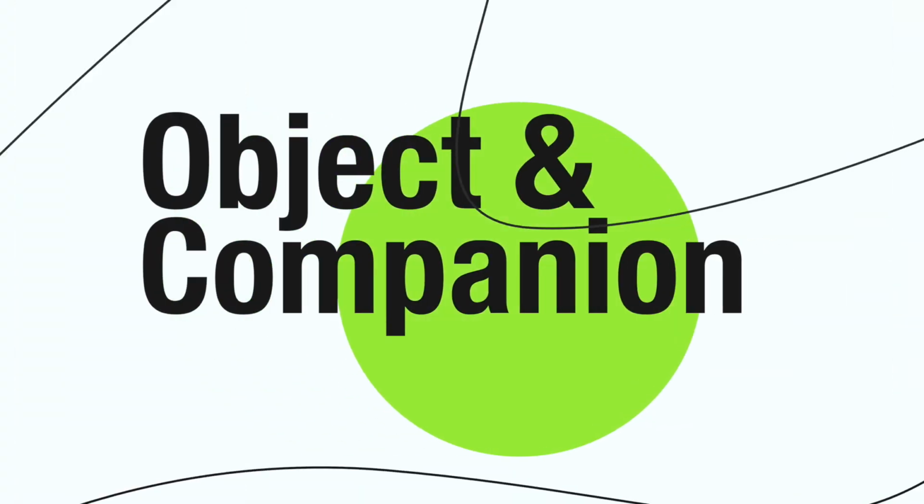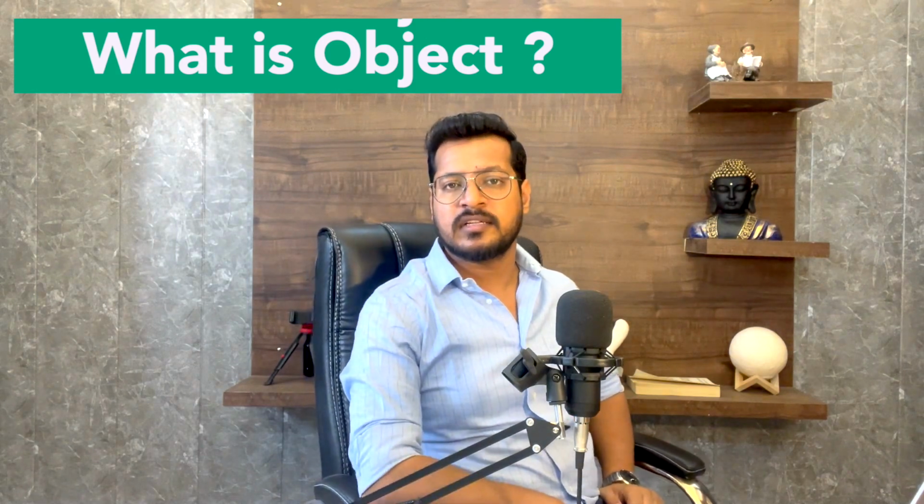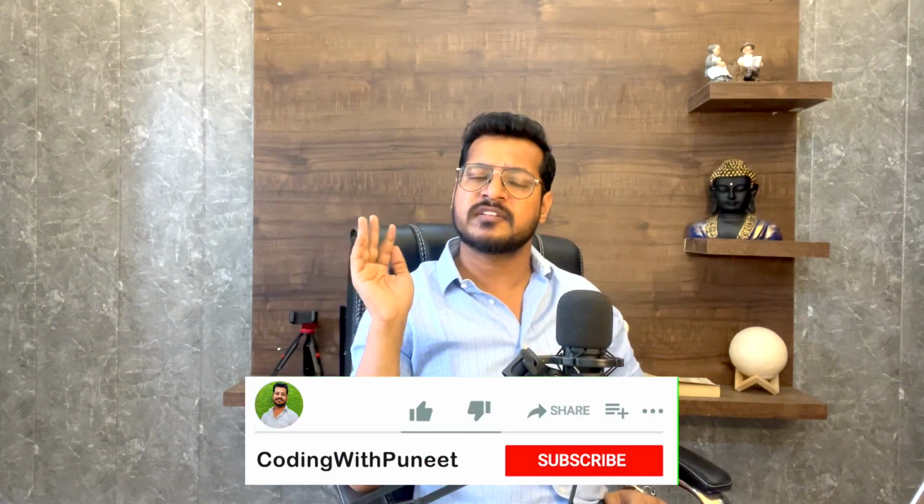Today we will discuss what is object, what is companion, when to use which one, and also the examples related to that. Okay, now what is object here? So object is used to define an anonymous object. That means an object which has no name, but it is a singleton object. It can also have properties, functions, and even can implement interfaces, but it cannot have constructors.